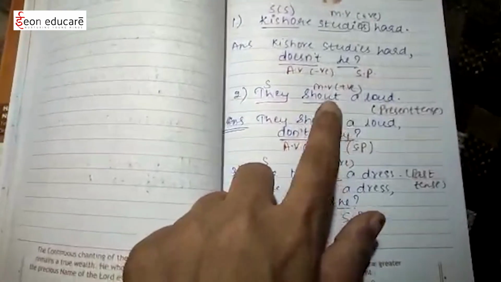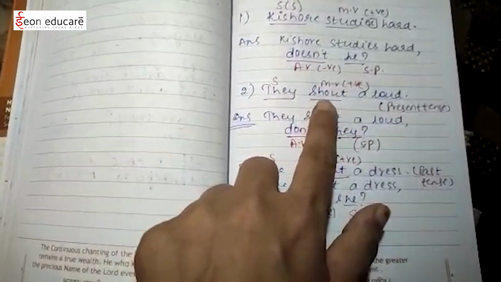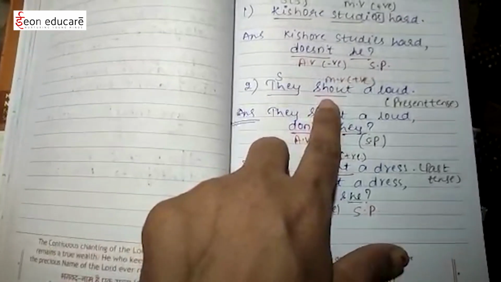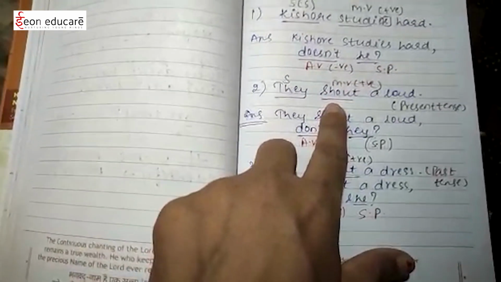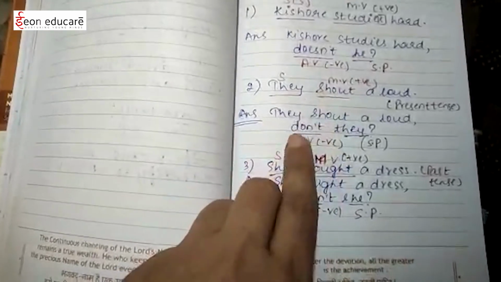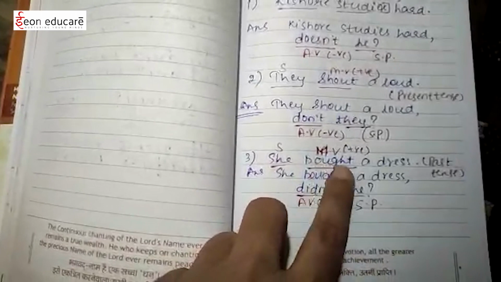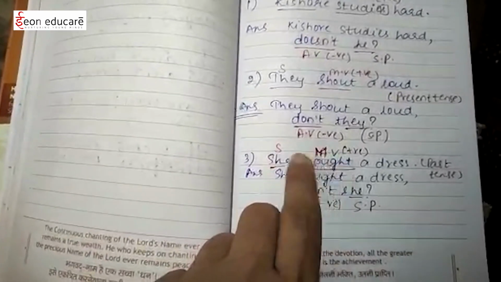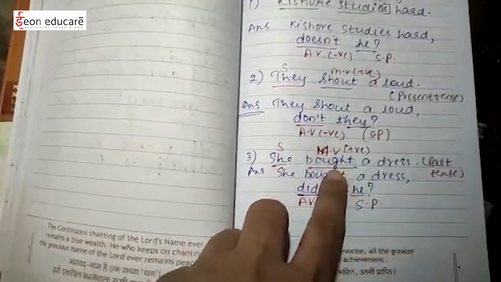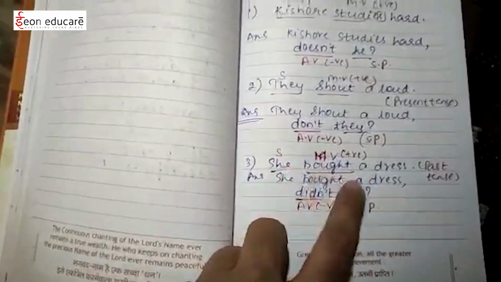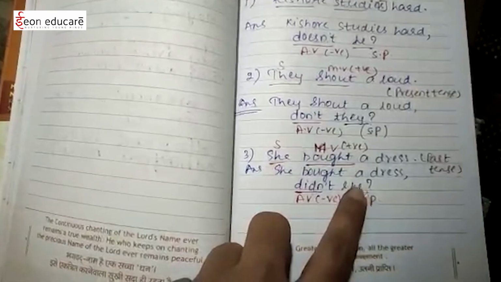Okay, they shout aloud. Main verb is available, yes or no? Auxiliary verb is missing in these kind of sentences. Shout is my main verb. Positive or negative? Positive. Which tense? Present tense. So answer would be they shout aloud, don't they? Okay, she bought a dress. Again, auxiliary verb is missing. This is my which verb? Main verb. Which tense? Present tense or past tense? Past tense. Again, she bought a dress, didn't she?